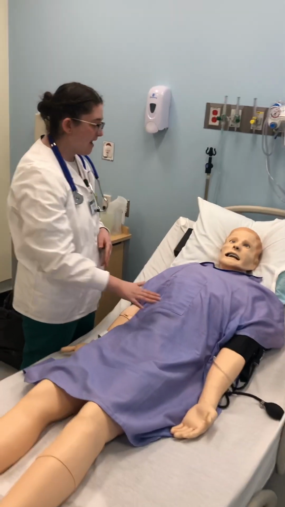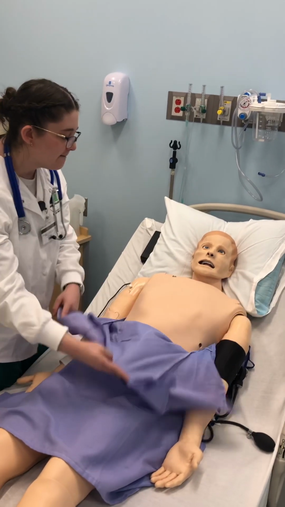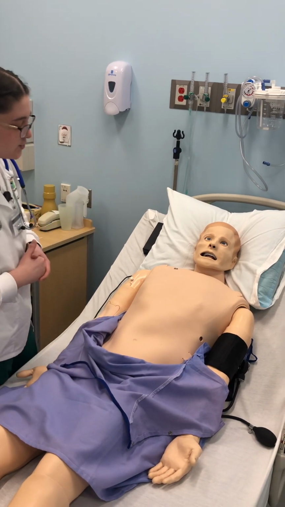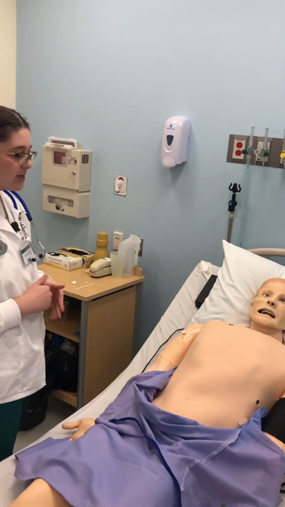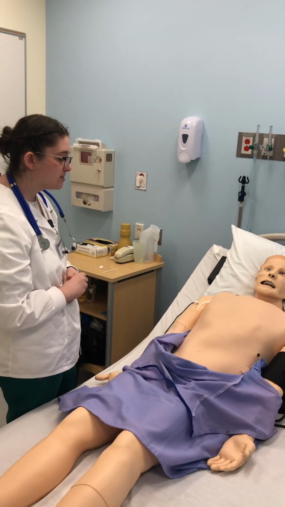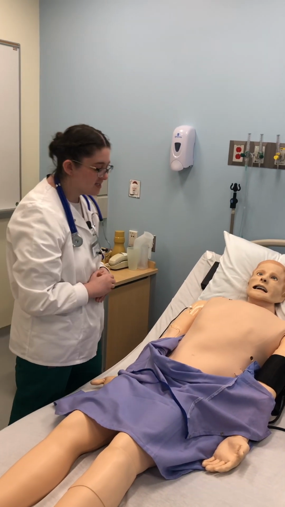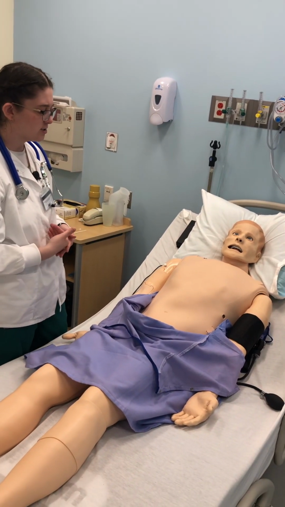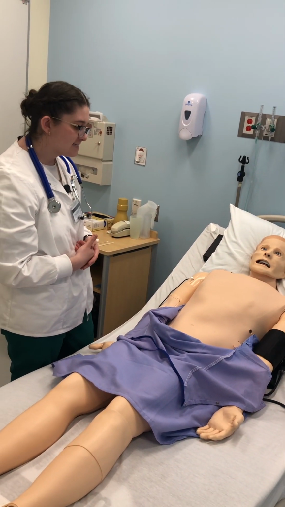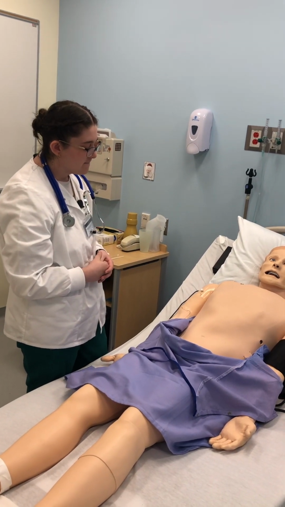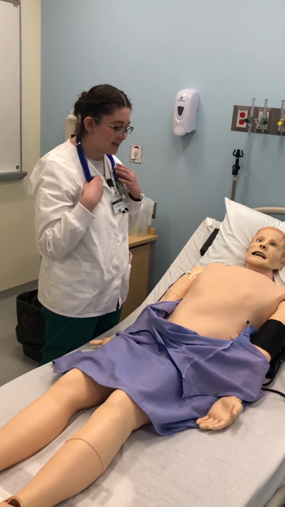Next, we're going to move to the abdomen, so I'm going to lower the gown again, and I'm going to inspect the abdomen for contour and symmetry, and it is equal and flat. Patient's pigmentation is even throughout, and the color is good for patient's ethnicity. There are no striae or scars, there are no pulsations, there are no bulges or masses, there is no petechiae present, which is good. And umbilicus is in midline.